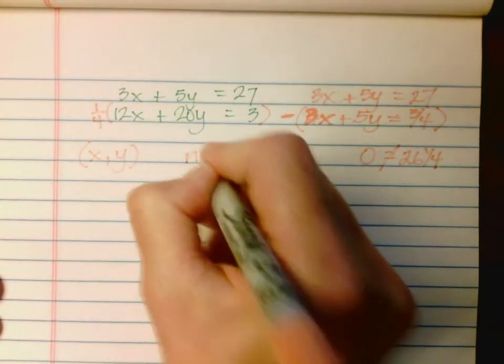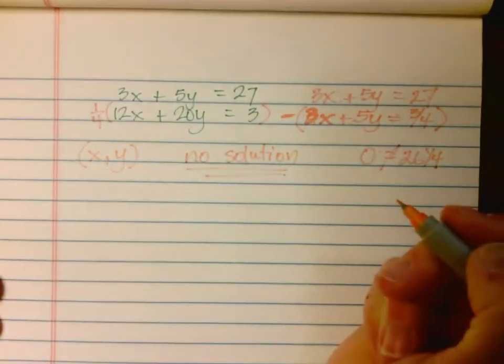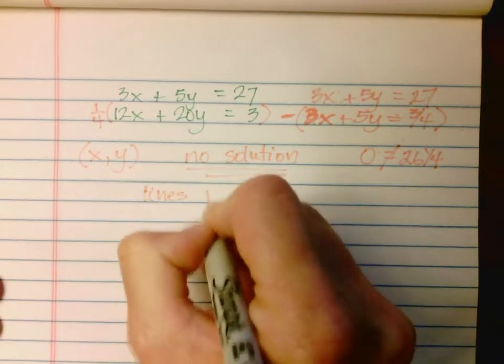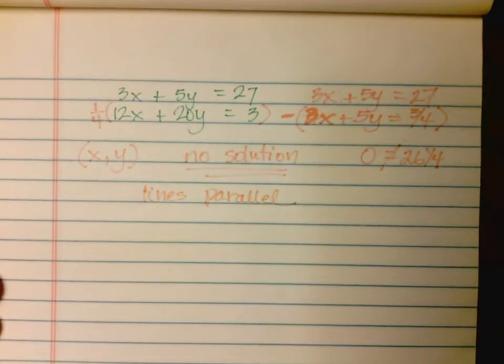So this we would write, there is no solution. There's no solution to this system. And if we graphed it, the lines would be parallel because there is no intersection.